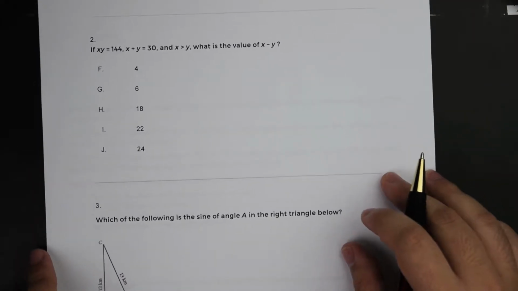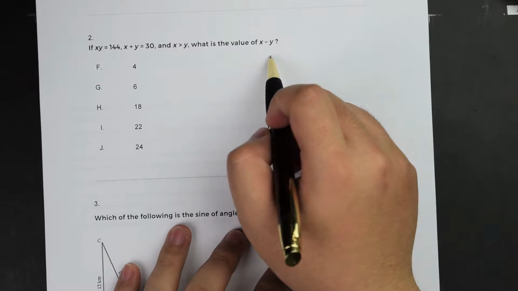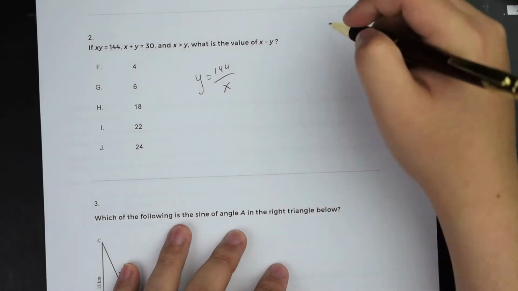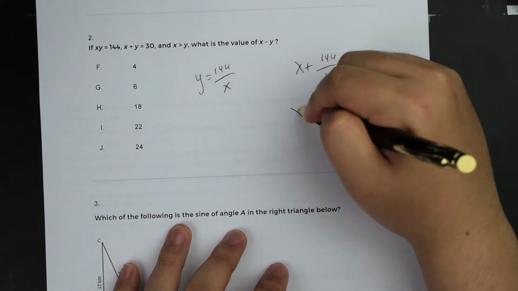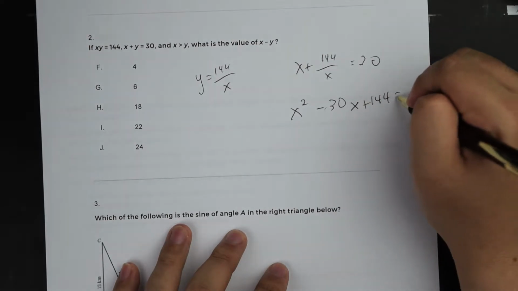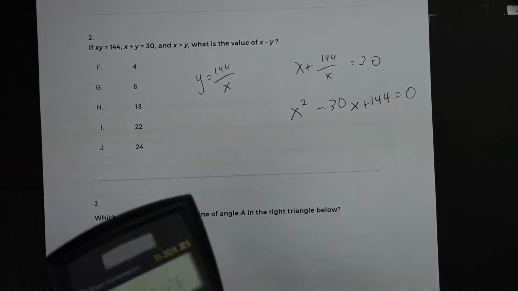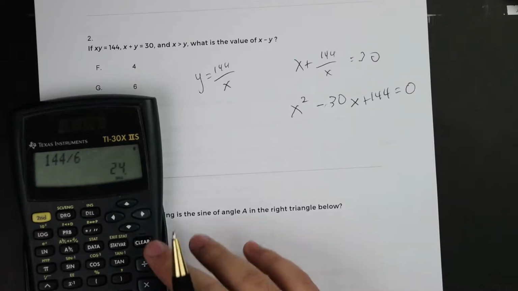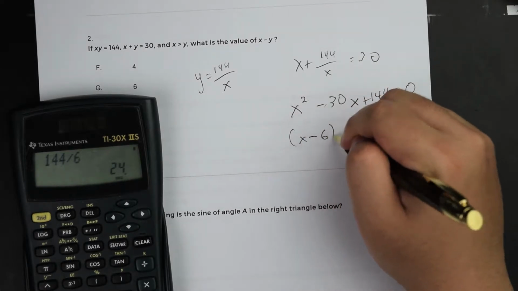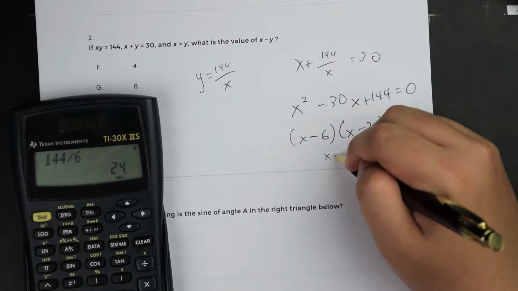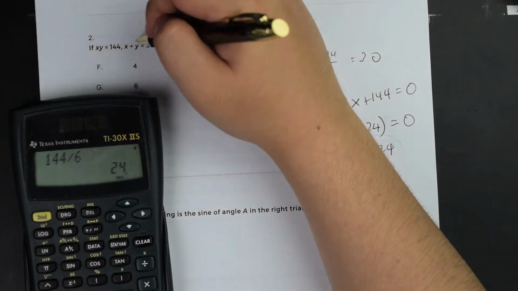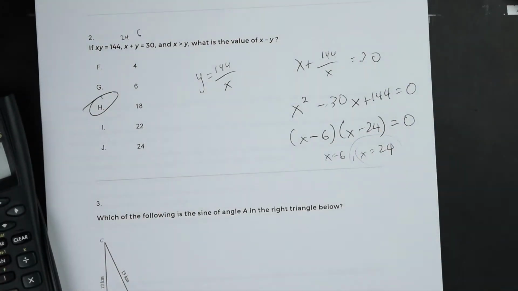So for number two. Okay. Interesting. So x plus... multiply, x squared, 30x plus 0. Let's think. So 144 factors. Interesting. Okay, so I'm going to think about this. 24. Oh, okay, I see. So x minus 6, x minus 24, x equals 24. So that means that x has to be 24. So this will be 24, this will be 6. So 24 minus 6 will be 18. Okay, so for number two, my final answer is H.